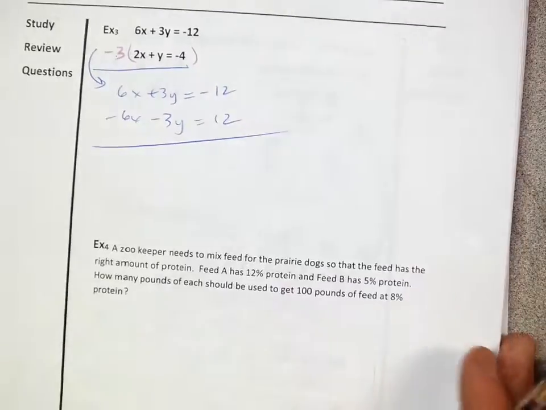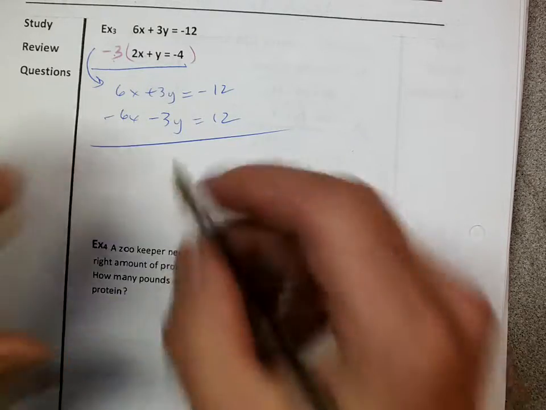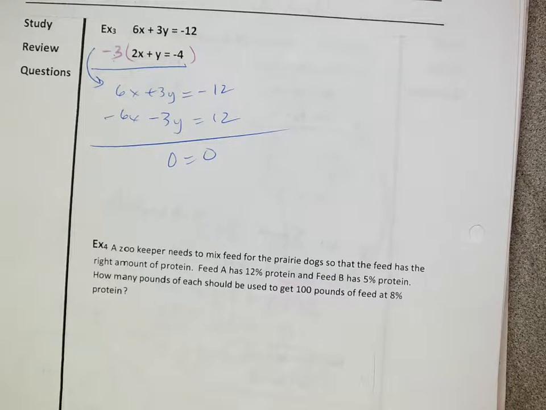Now, right, so if everything cancels out, they have to be the same line. Does that make sense? Because it's subtracting from yourself. If you subtract from yourself, then nothing's left, because you get 0 equals 0. So if they're the same line, that means they lie on top of each other and intersect everywhere, right? So the answer has got to be all those points that intersect, which is all real numbers.